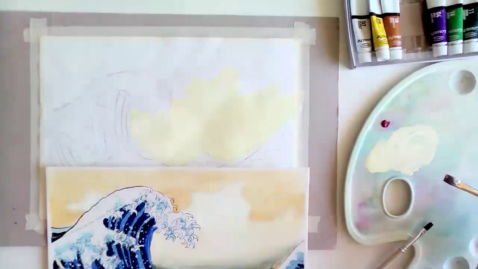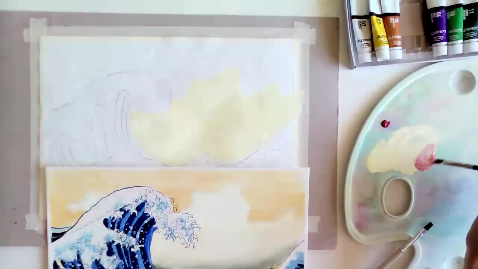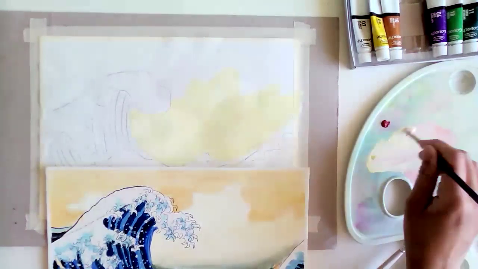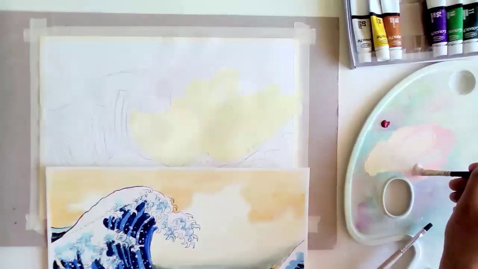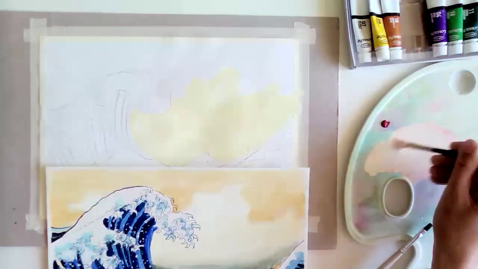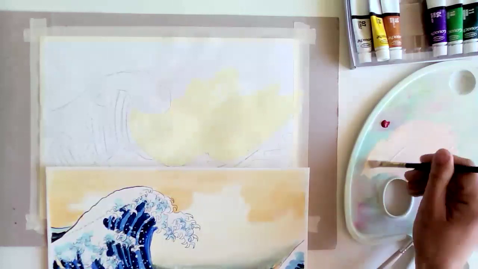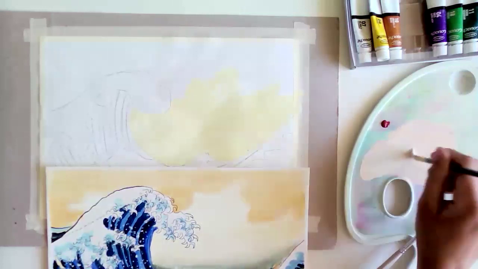So I'm going to add a tiny bit of red already to this mix that I have here. And I need it again, just a little tiny bit. And here I already have this pinkish color. Yeah, and then I evaluate.